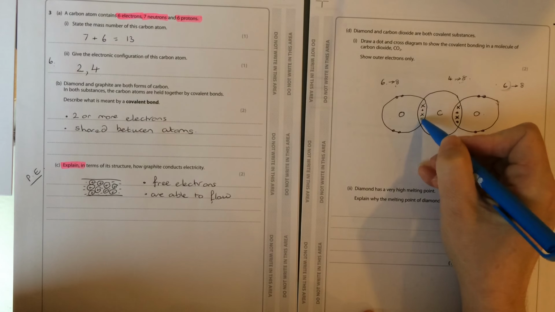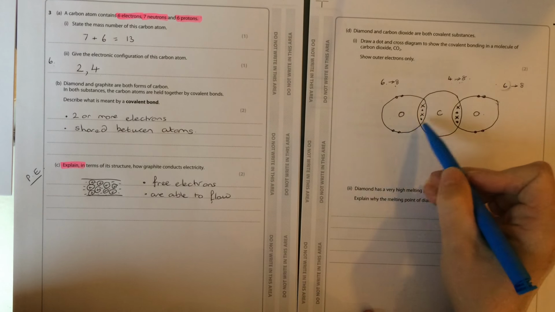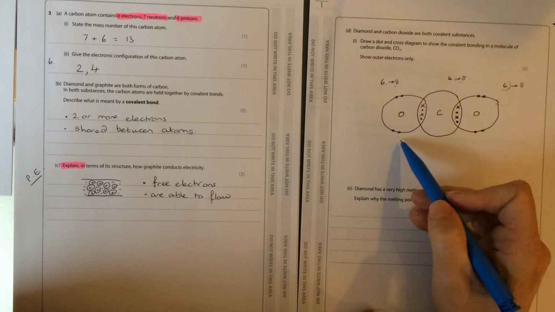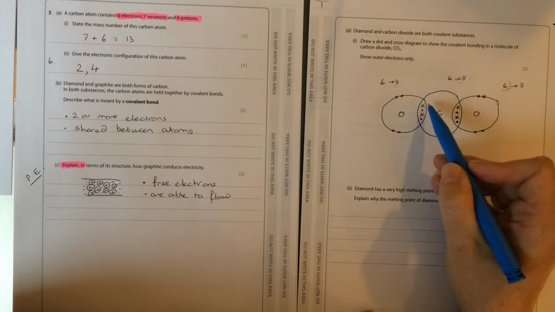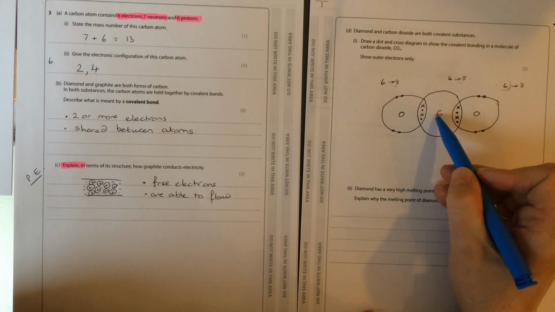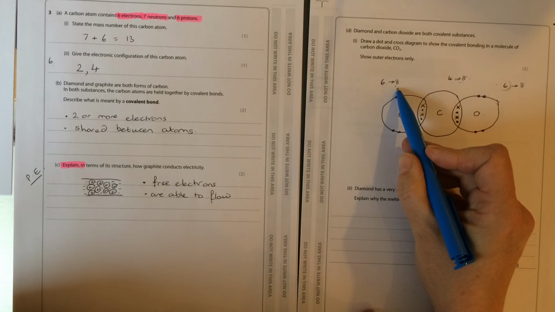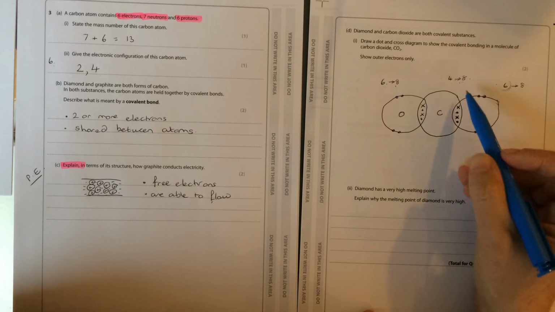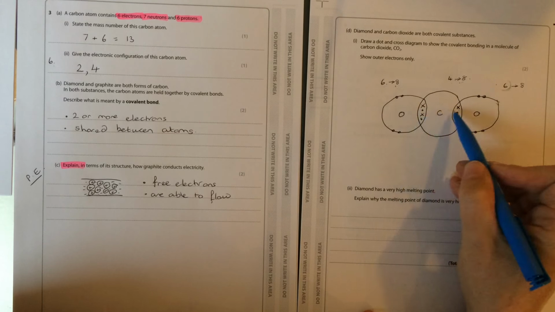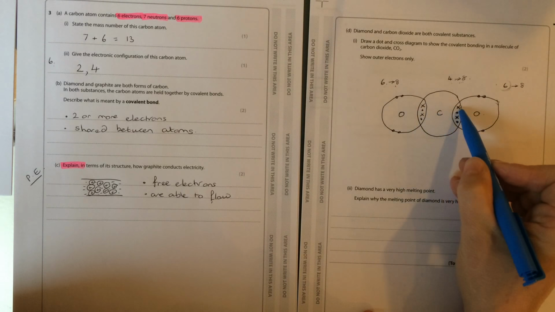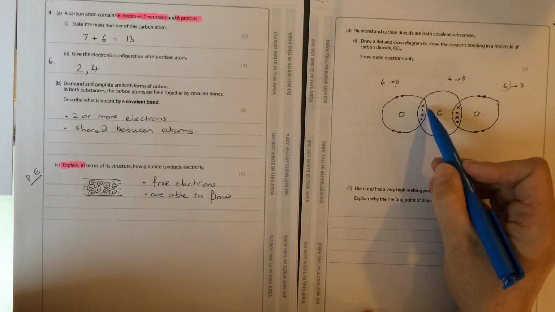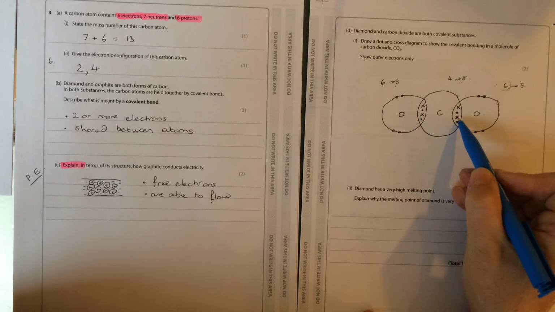I've got my 1, 2, 3, 4, 5, 6, which are my oxygen, and then I'm going to get 2 being shared from the carbon to take it up to 8. Now let's check my carbon. It started with 4, 1, 2, 3, 4. There they are, the 4 crosses. And now does it have 8? 1, 2, 3, 4, 5, 6, 7, 8.